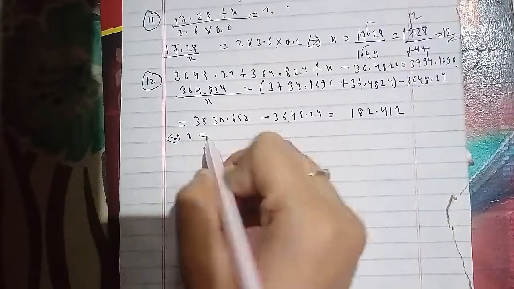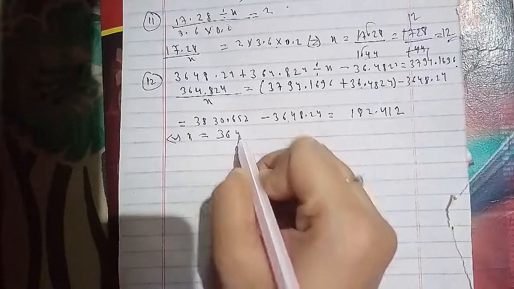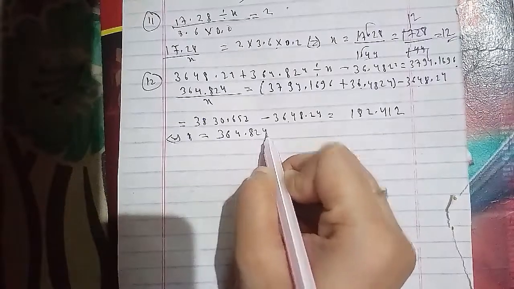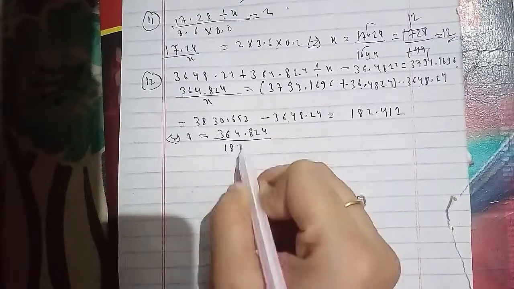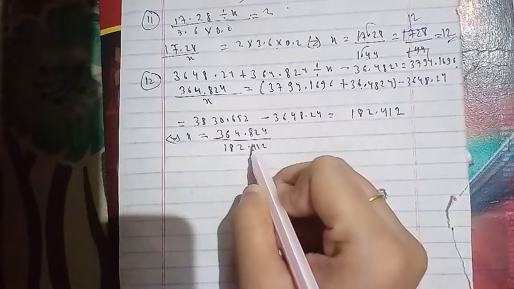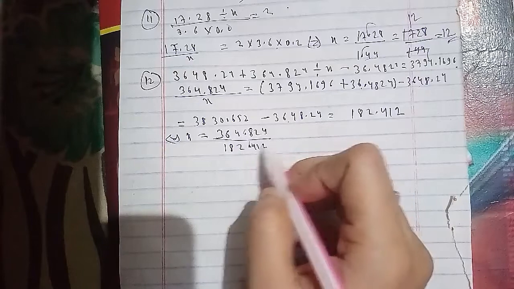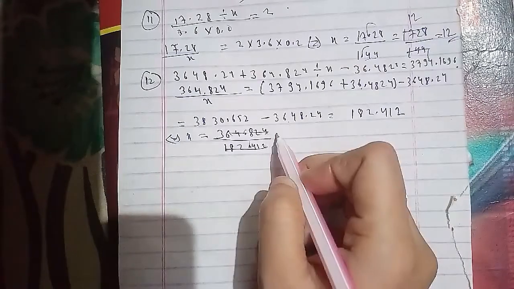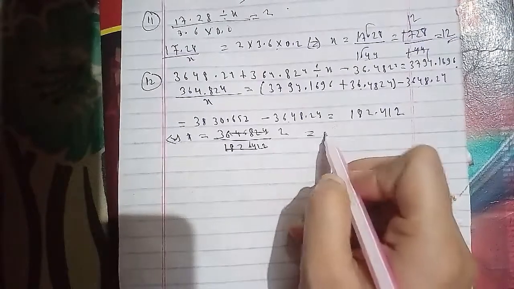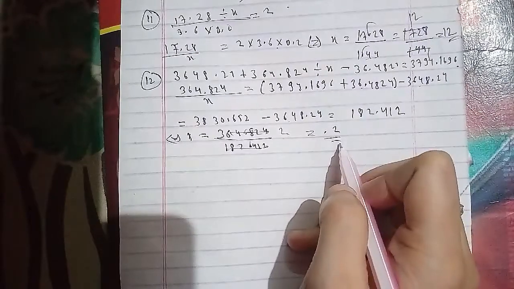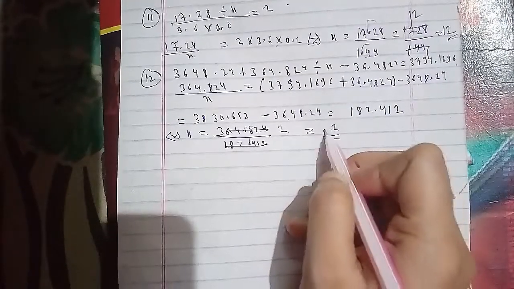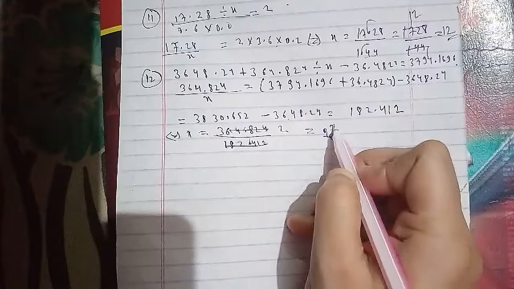x equals 364.824 upon 182.412, and when we cancel out the decimal as well, it replaces one place, so that becomes 2 times, that is 0.2. That will be the right answer for this question as well. That is only the 2, because the decimal place has been removed, so 2 will be the right answer.